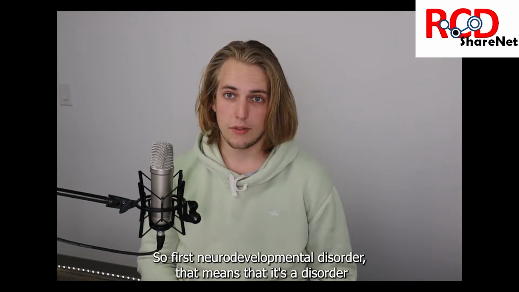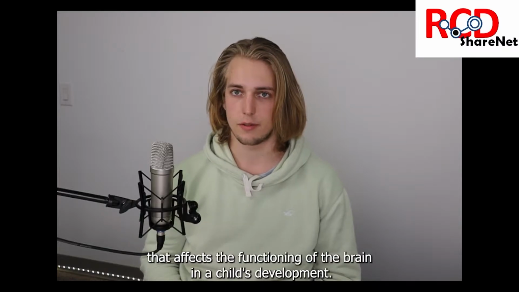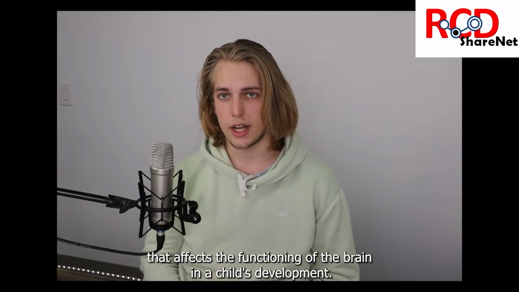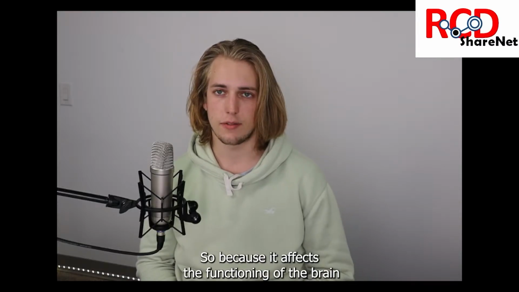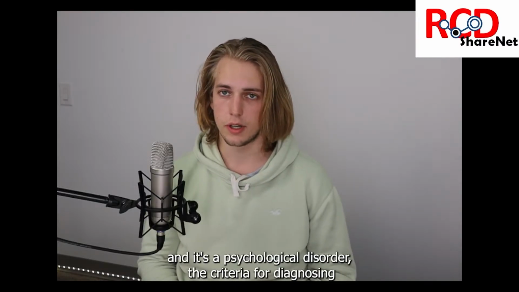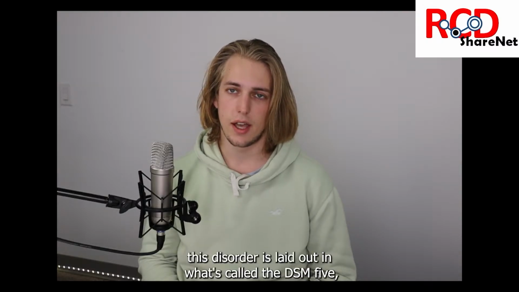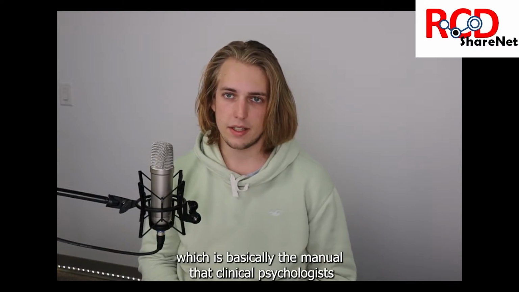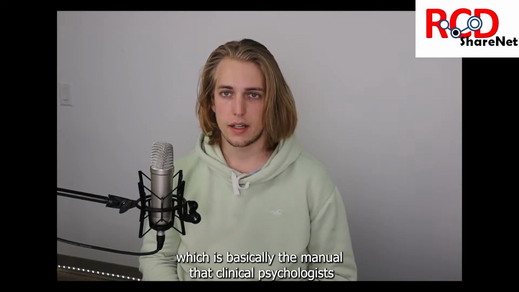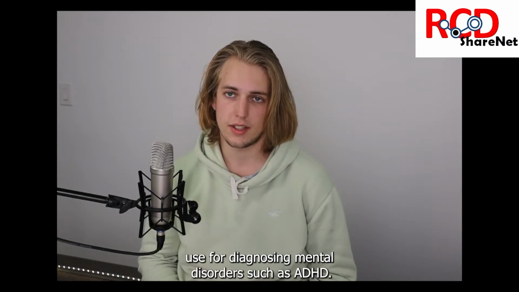So first, neurodevelopmental disorder. That means that it's a disorder that affects the functioning of the brain in a child's development. So because it affects the functioning of the brain and it's a psychological disorder, the criteria for diagnosing this disorder is laid out in what's called the DSM-5, which is basically the manual that clinical psychologists use for diagnosing mental disorders such as ADHD.